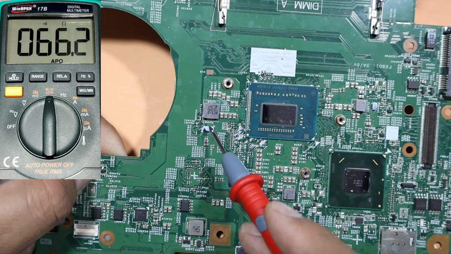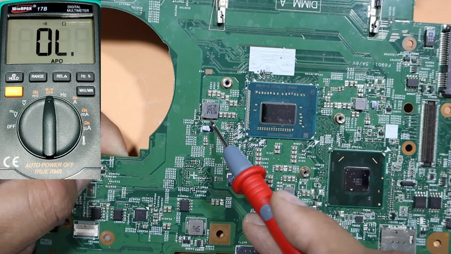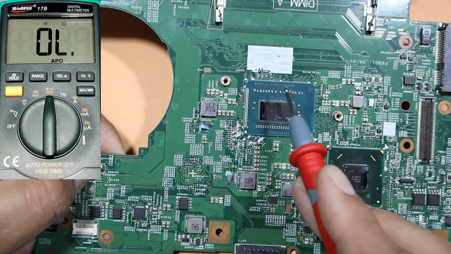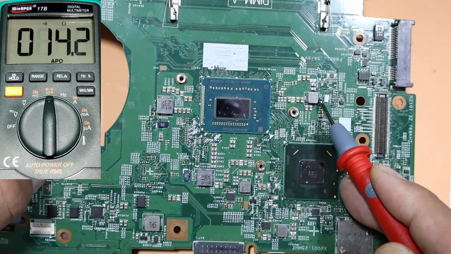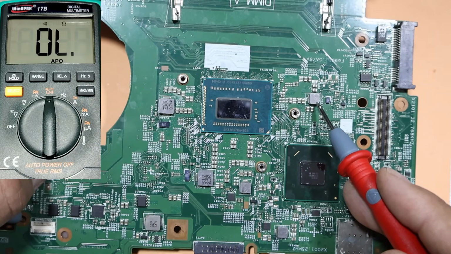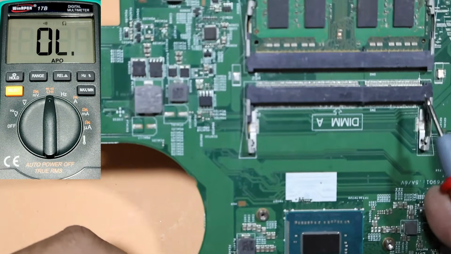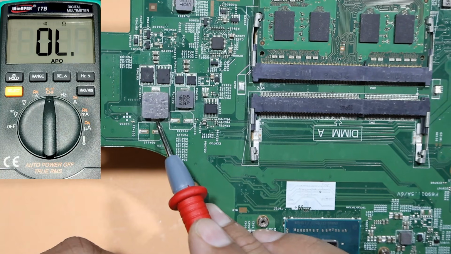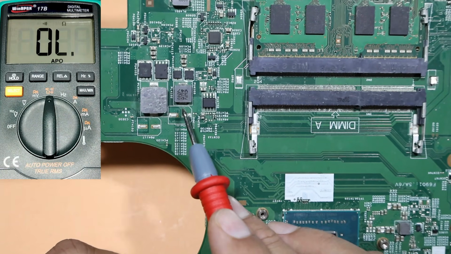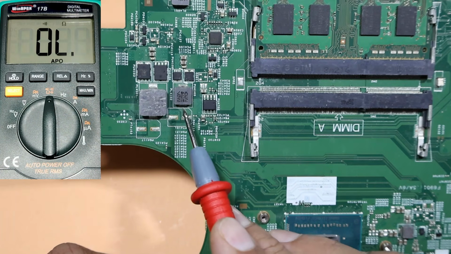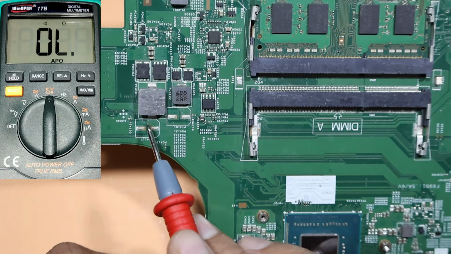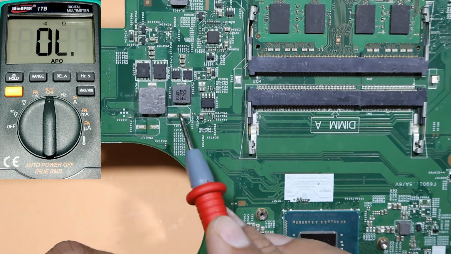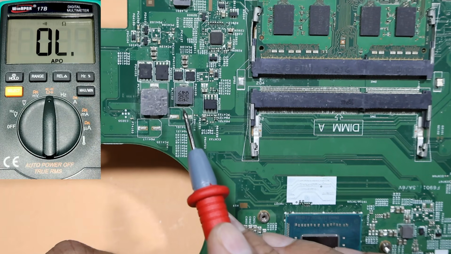This one. Oh, this one is not normal. Here could be the short, could be here, but no problem. Let's check other coils. 14, this is no problem. This is for VCCP. Let's check the 3 volt, 5 volt circuit. 5 volt circuit, no short. 3.3 volt. This could be a short, because here normally we should get a very high reading or open loop. Here also could be shorted.